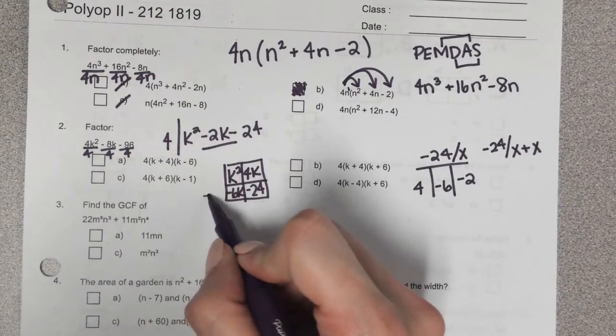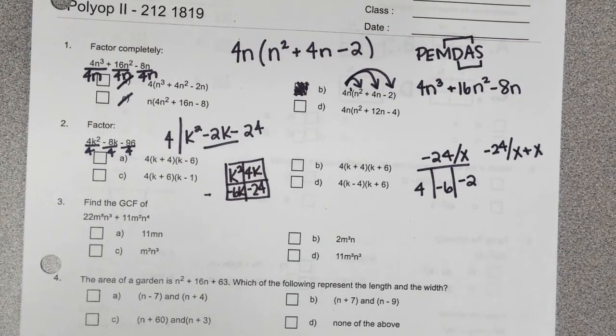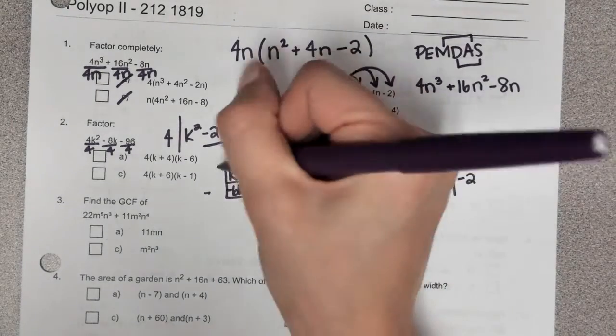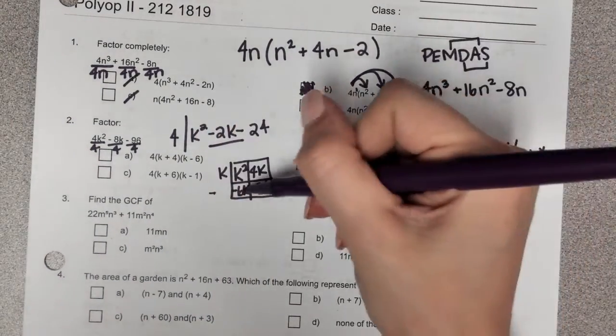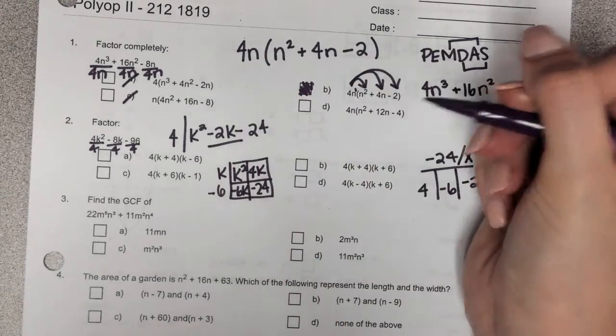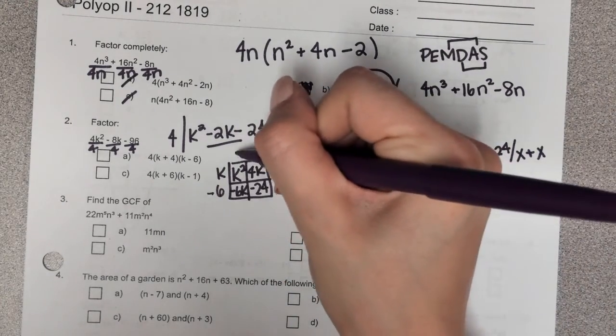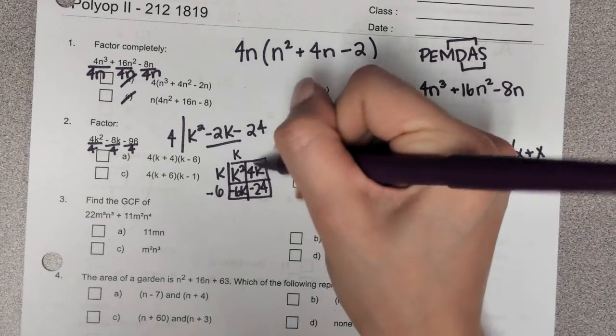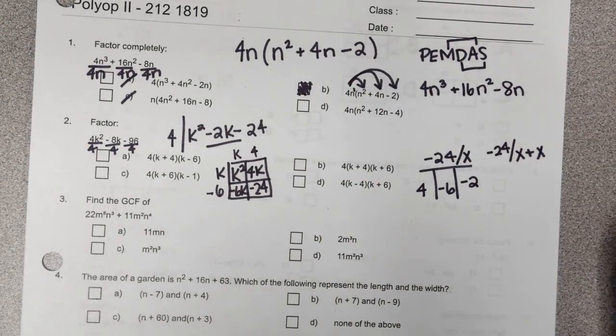This has a negative, so I know right away I've got to pull out the negative. Both of these terms have a k. Both of those terms can divide by a negative 6. Both of those terms have a k, and both of those can divide by 4.